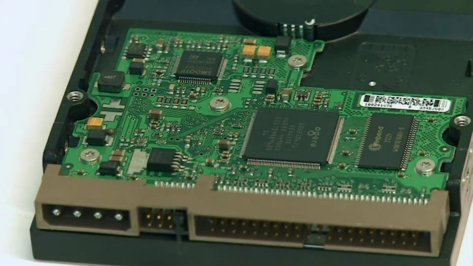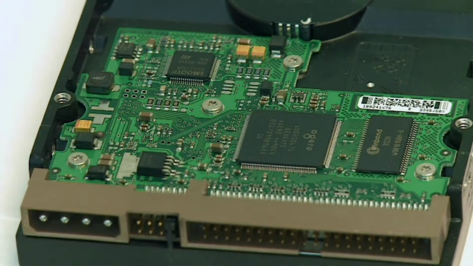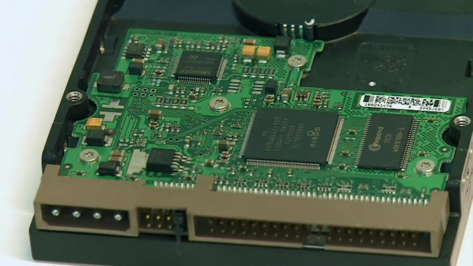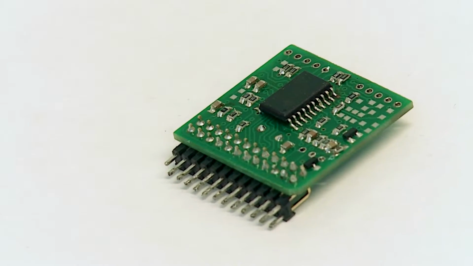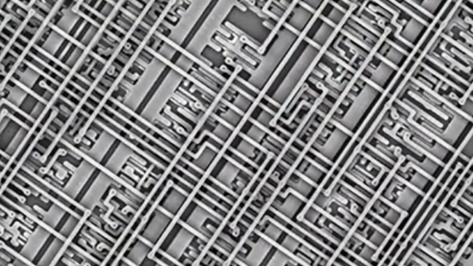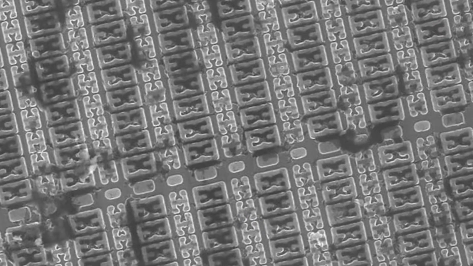At the centre of every piece of digital technology is a computer chip. But do you know what is at the centre of a computer chip? Inside each chip there are billions of nanoscale electronic components called transistors.